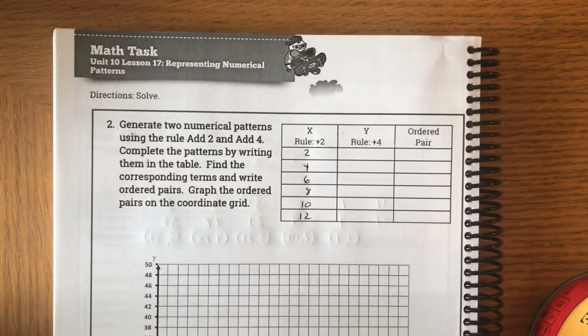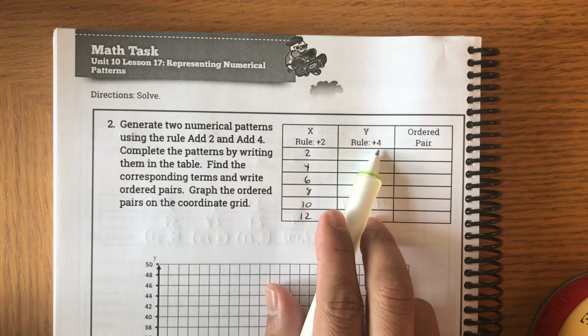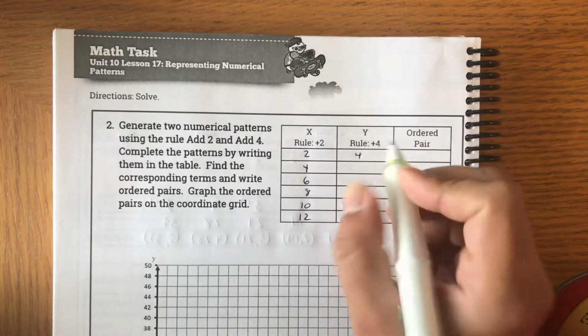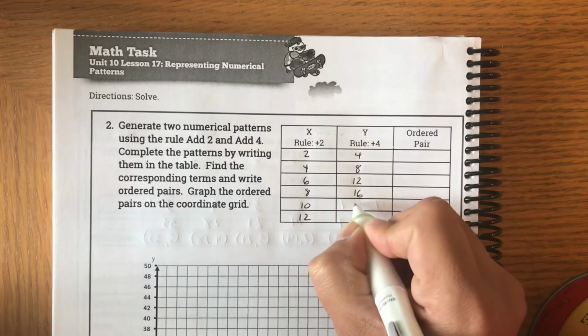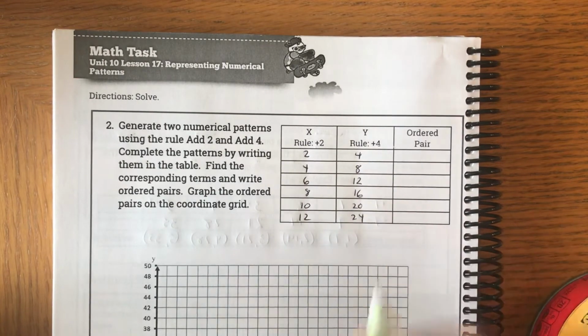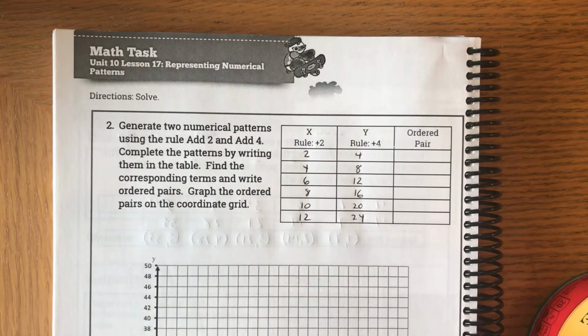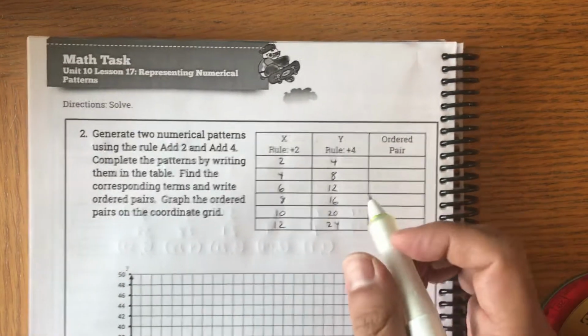Pretty simple, right? Guess what we're going to do over here? We're going to add 4. So we have 4, 8, 12, 16, 20, 24. The next thing is now we need to write them as an ordered pair. So let's do that.